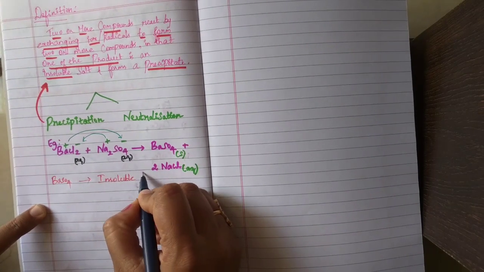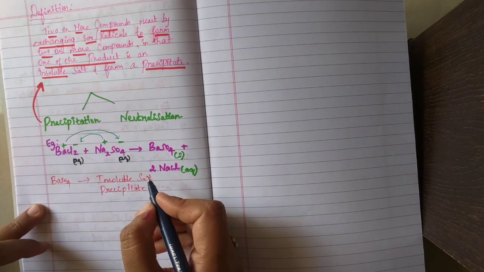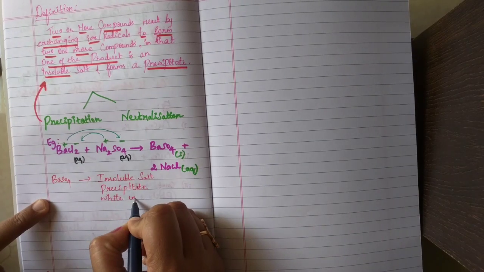So here you have to mention barium sulfate is an insoluble salt which is a precipitate. Okay, and the color of the salt is white precipitate. Okay, it is white in color. These are key points. Clear, students?